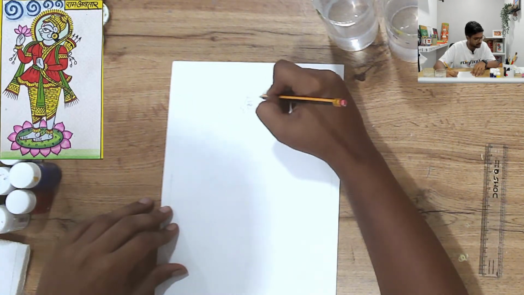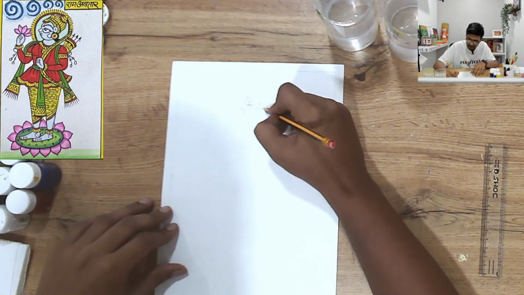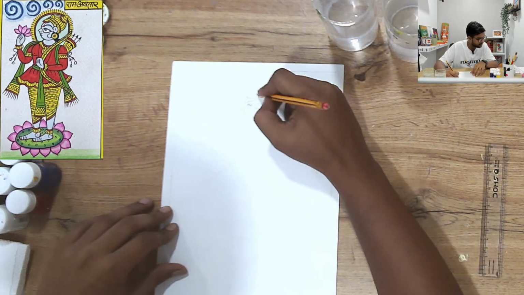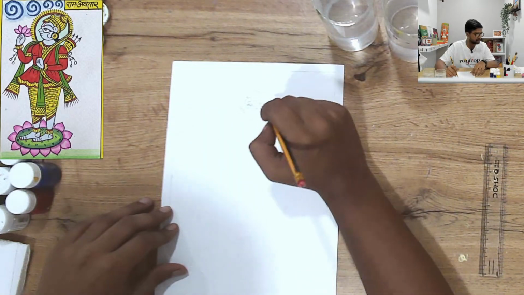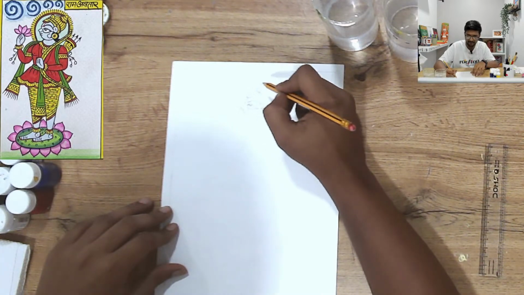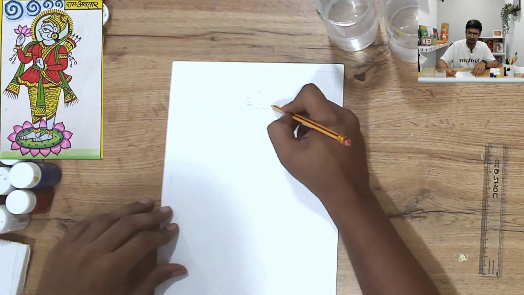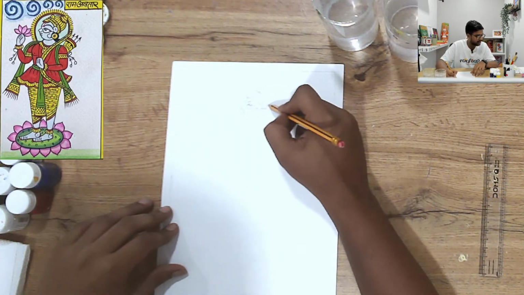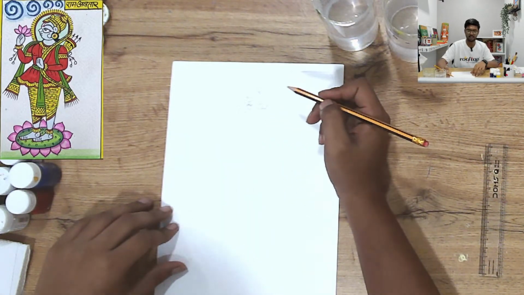We can curve this line a bit from the back of the ear. We'll try to keep our lines as smooth and natural as possible. Just like that.